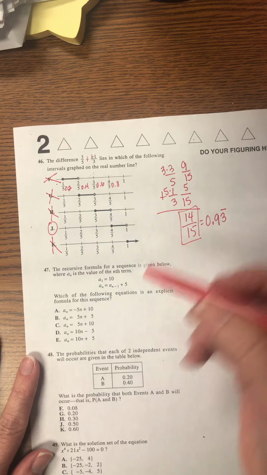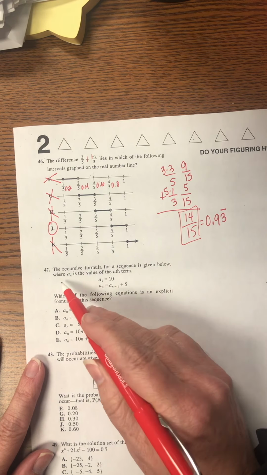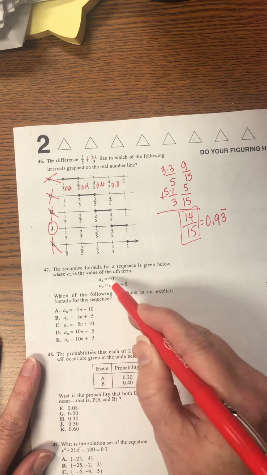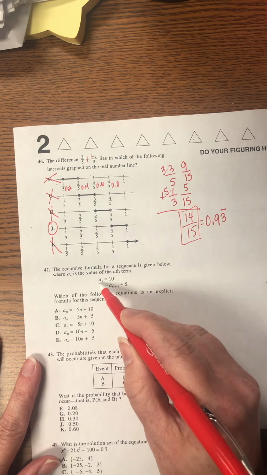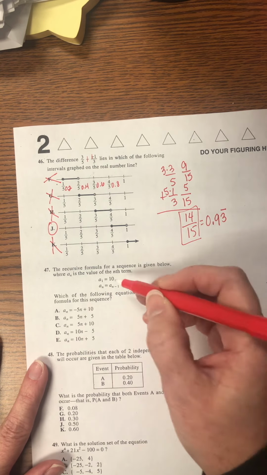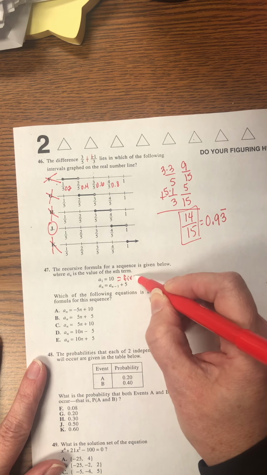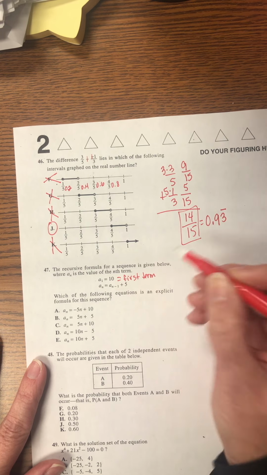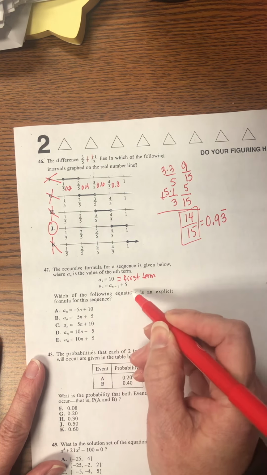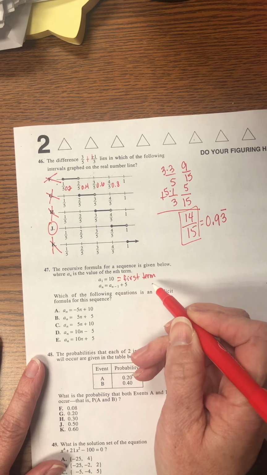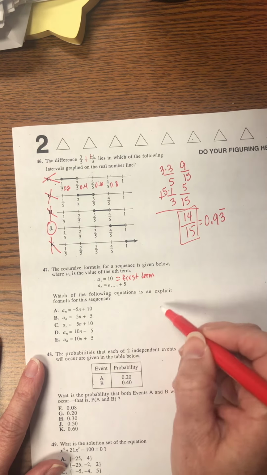Looking at number 47, the recursive formula for a sequence is given below, where a sub n is the value of the nth term. So a of 1 equals 10. That means your first term. Now this is your recursive formula. This will give you the next term in any sequence. We want the explicit formula.